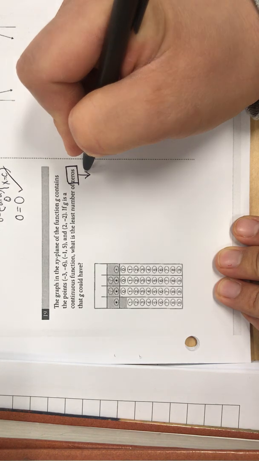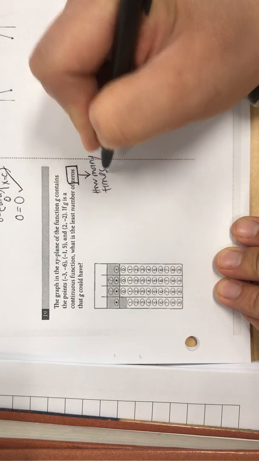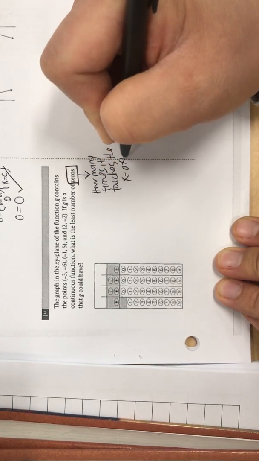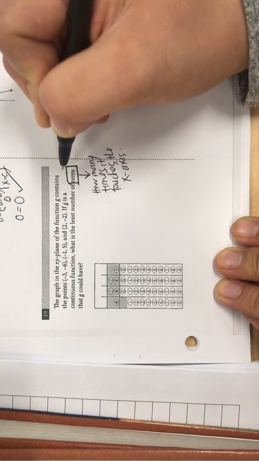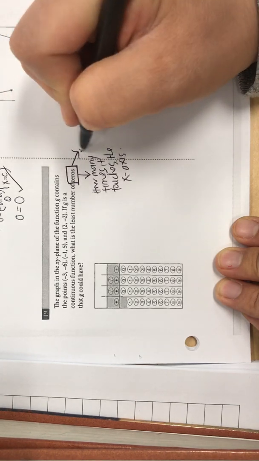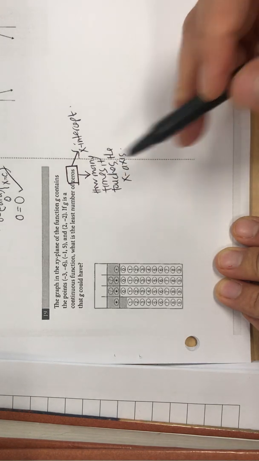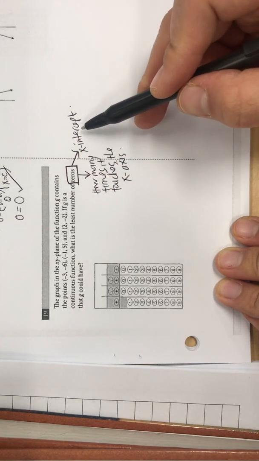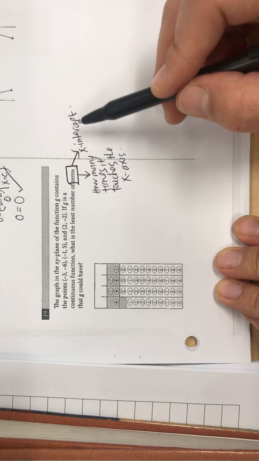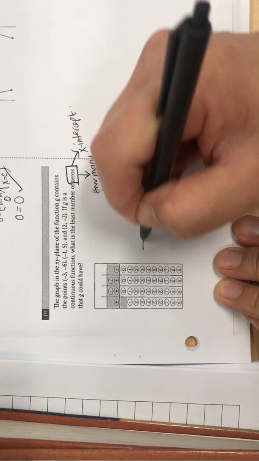The word zero means how many times it touches the x-axis. Okay, so this is something you must know. Zeros basically equals the x-intercept. If you're not a math person, you may not know that. As a non-math teacher, that's not something I naturally know, but now I need to know it, okay? So what we need to find out is how many times it pierces through the x-axis or touches it, okay?